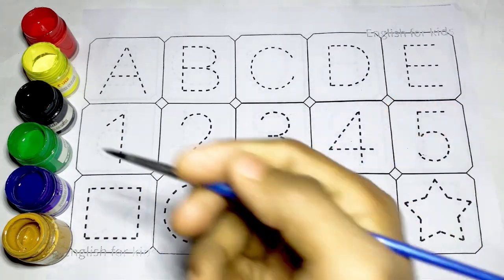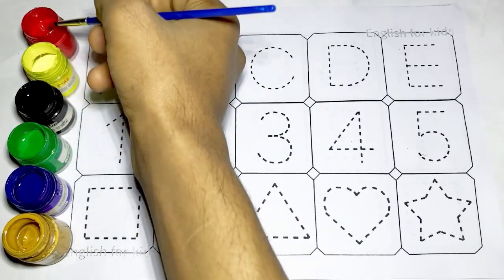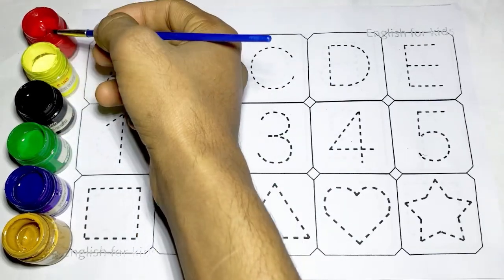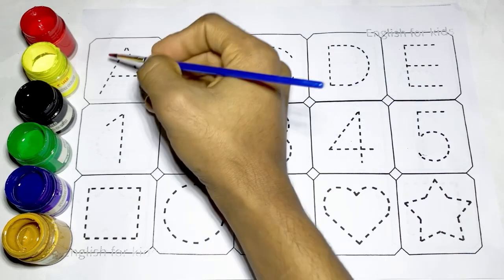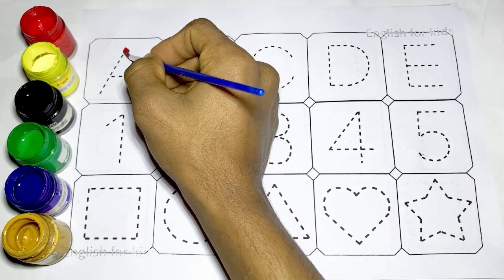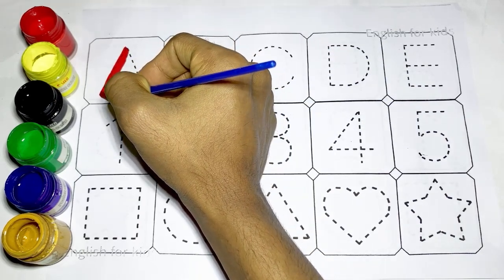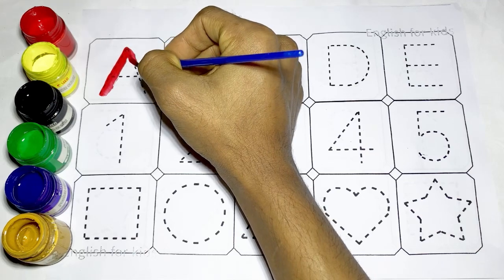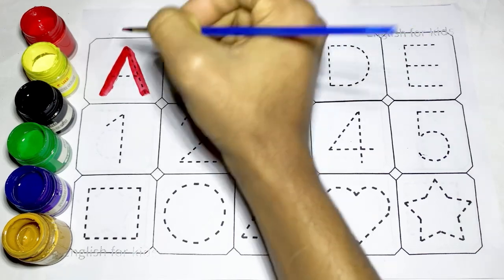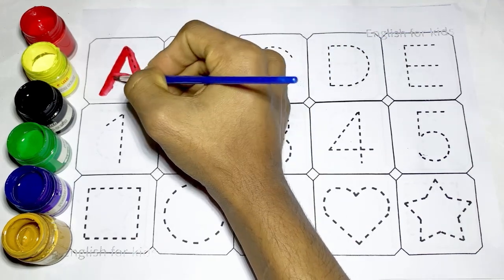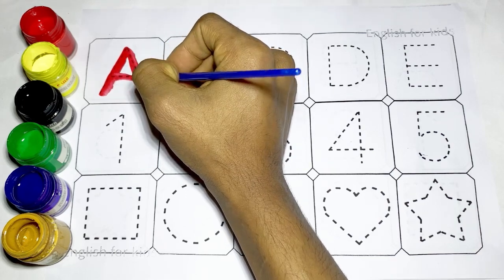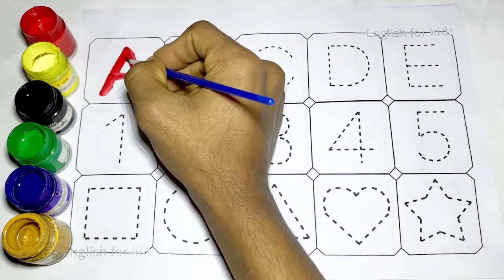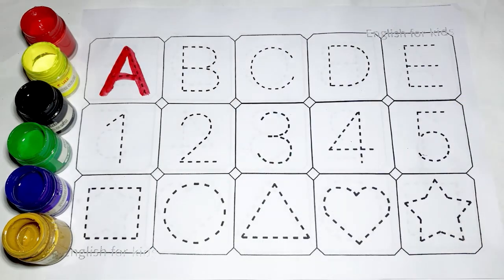Kids firstly draw A. A for apple. A for ant. And use red color. The alphabets of A. Kids now draw B. B for ball. B for bat.